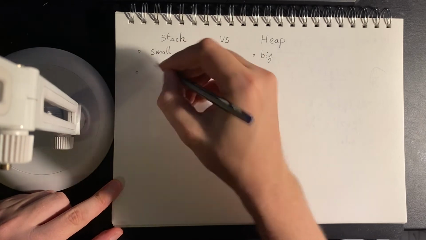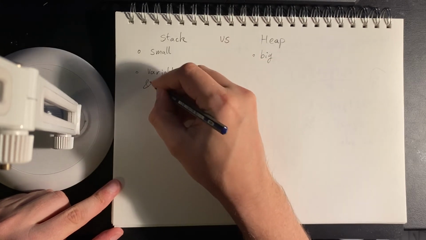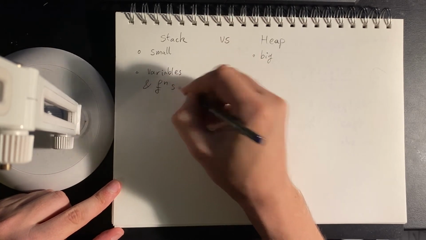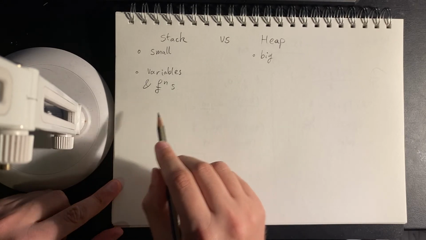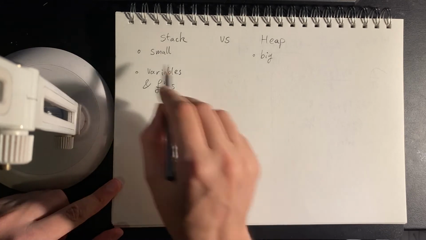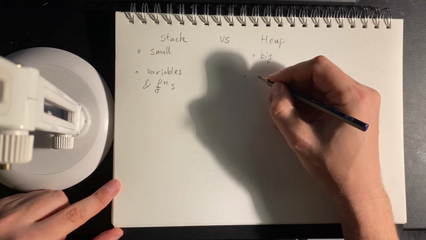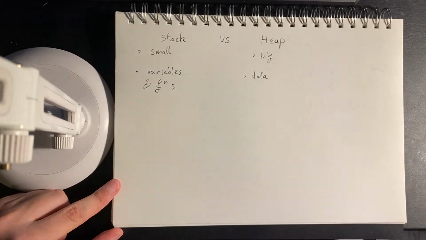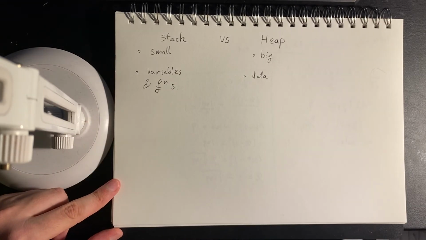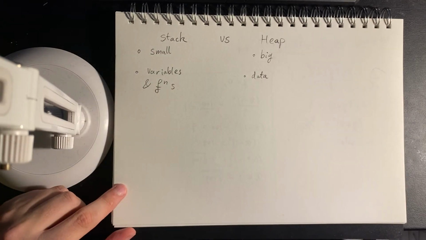Okay, a stack is used for local variables and function calls. It remembers which function was just recently called, which function is currently being called, and it also stores any local variables. On the other hand, heap is for generalized data. So the obvious ones for game programming would be images, model data, but then even just the objects in the game world that we're working with can be allocated on the heap.